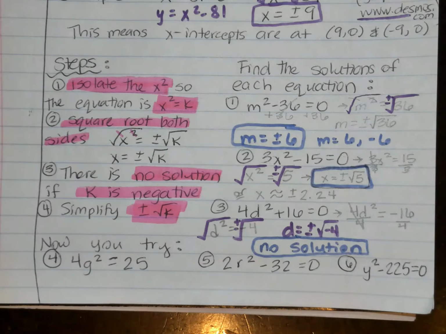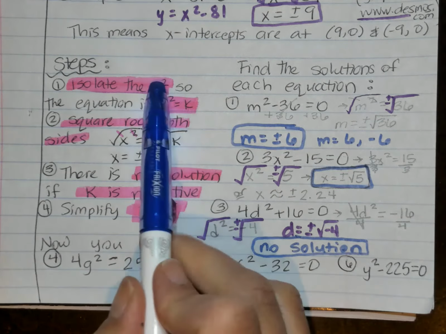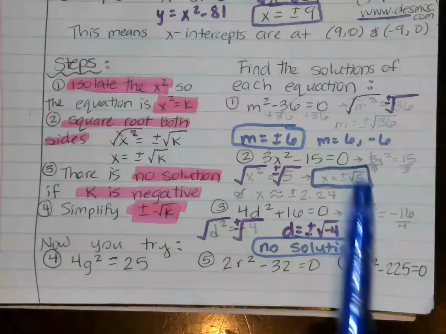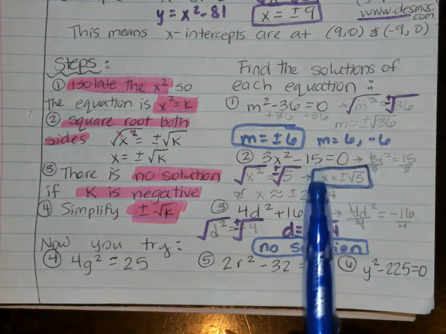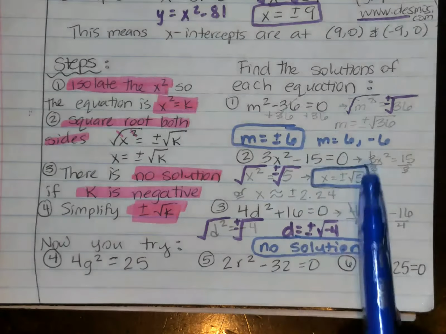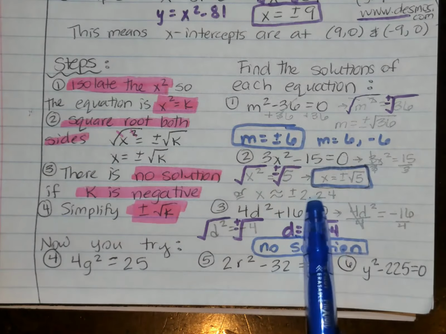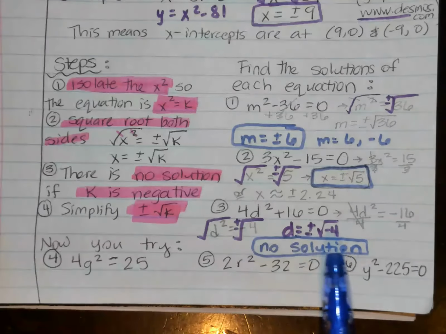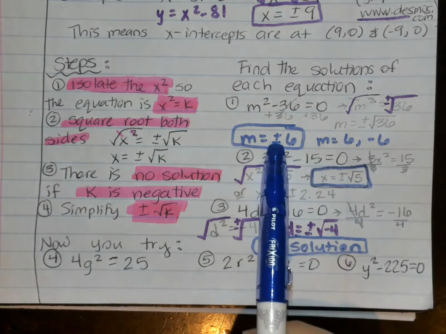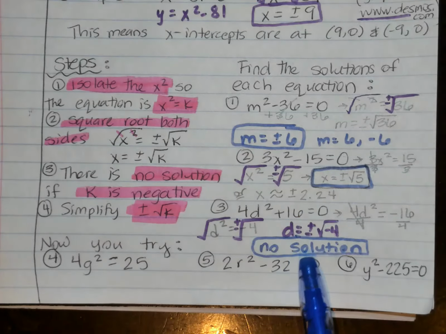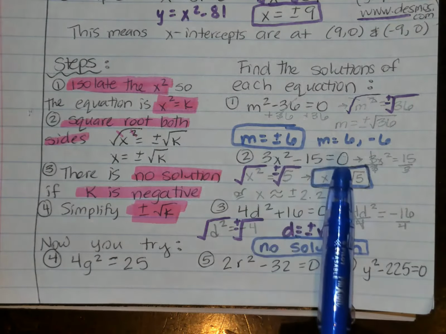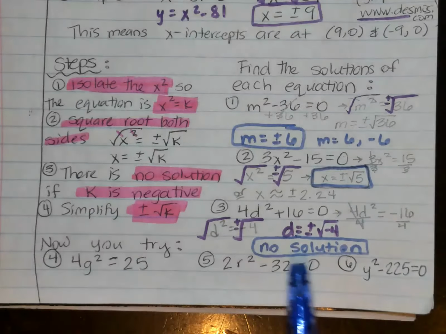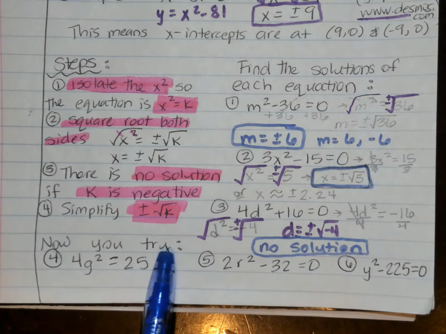All right, so that's how you do this. Isolate the x squared, square root both sides. Remember, there's a positive and a negative answer. If you graph them, you'll see why. It's because the graph crosses at positive 6 and negative 6, or this one, positive 2.24 and negative 2.24. This one does not cross the x-axis. So remember, x-intercepts are the solutions. There could be one x-intercept or two, because these are positive and negative, those are two, or there could be no solution. So now you try.